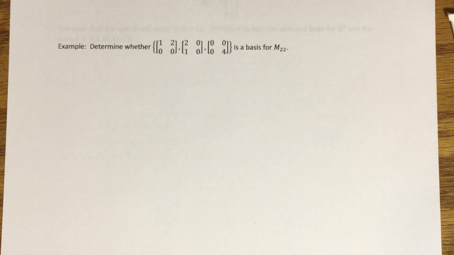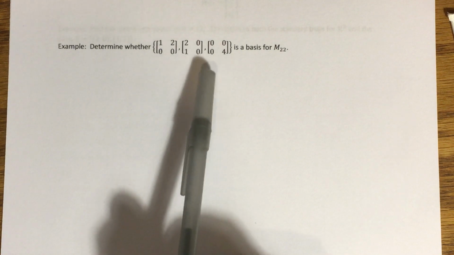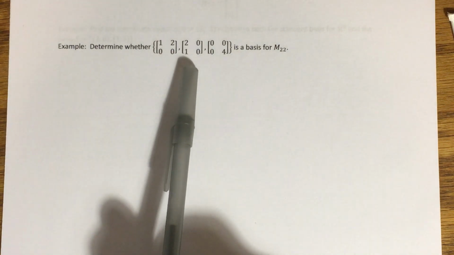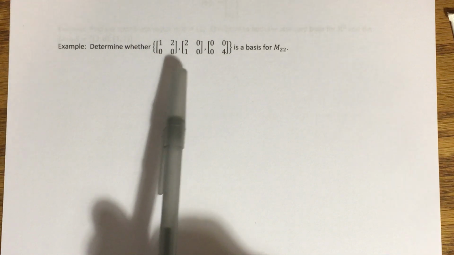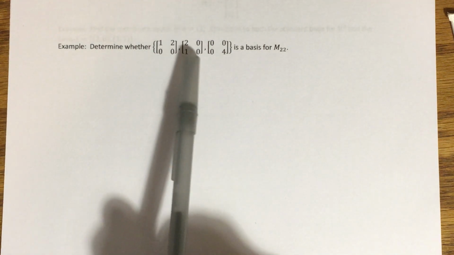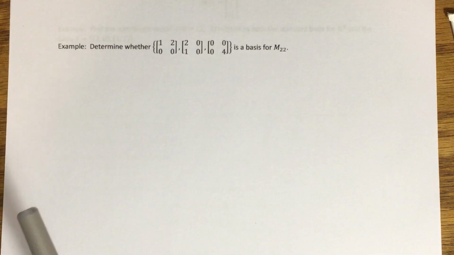Now, we haven't proven that yet, so I can't use that result yet. But when we prove it, we're going to show that if you have a set with too few vectors in it, that's going to cost you your spanning. In other words, there's no way for a set of this size to span M22.